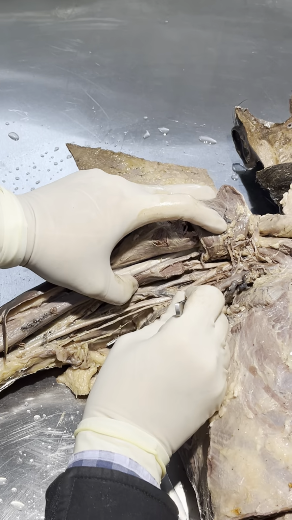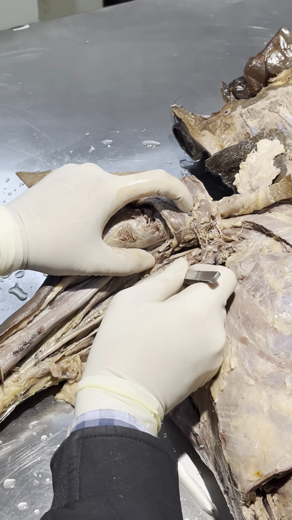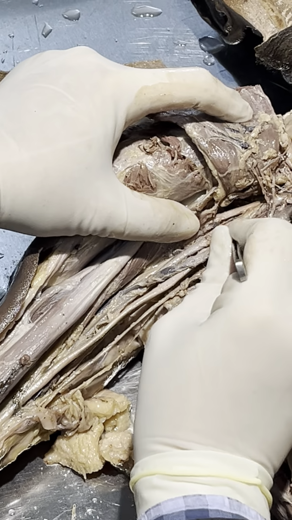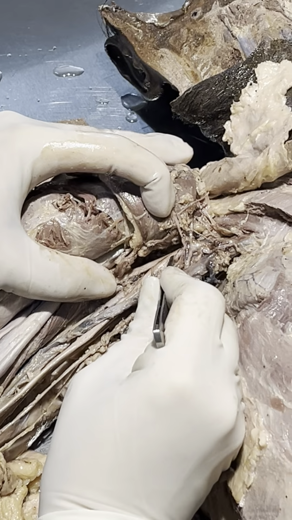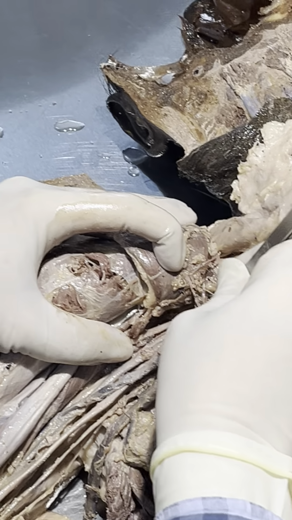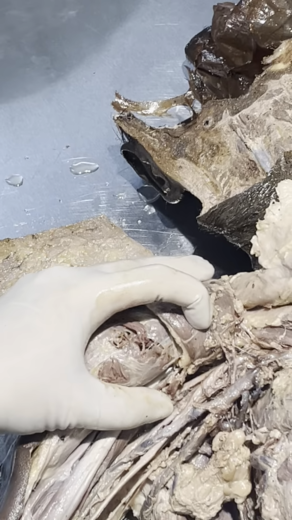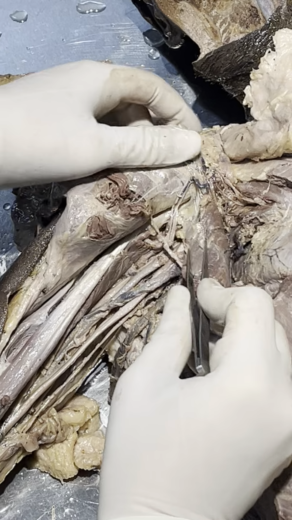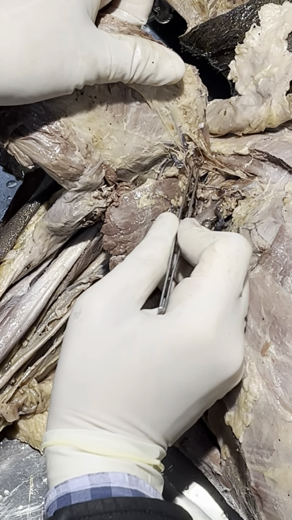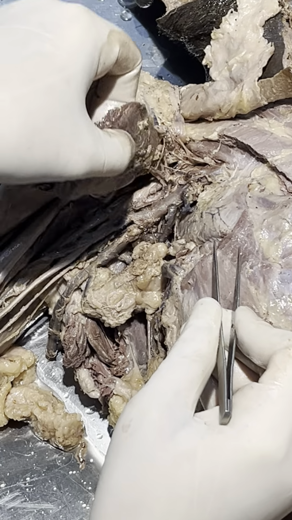The third branch is the lateral root of median nerve. You can see here, this is the trunk of the median nerve, and it is formed by two roots. This is the lateral root, and this is the medial root. So here are the three branches of the lateral cord. One is the lateral pectoral nerve, this piercing the clavipectoral fascia and supplying the pectoralis major muscle.